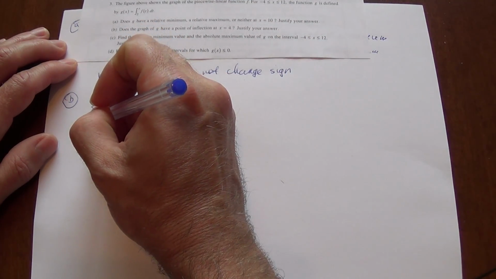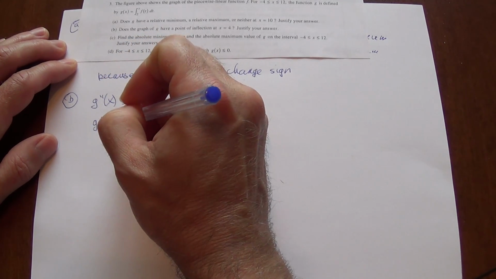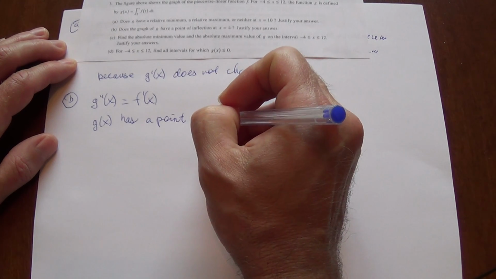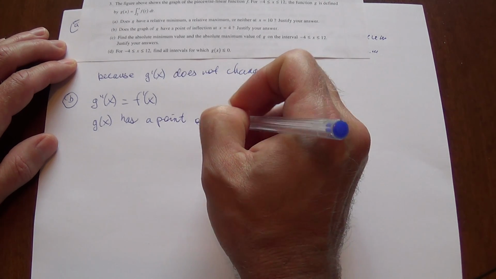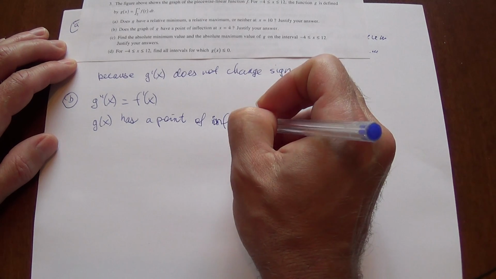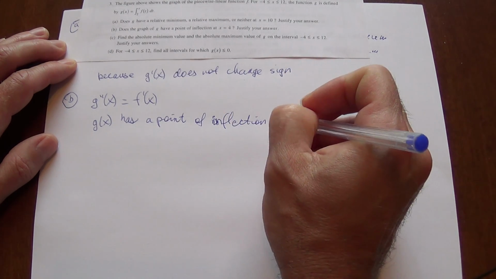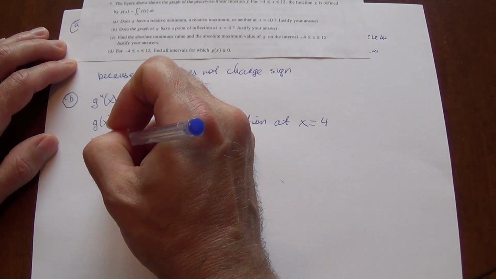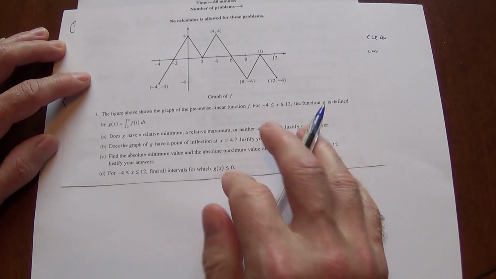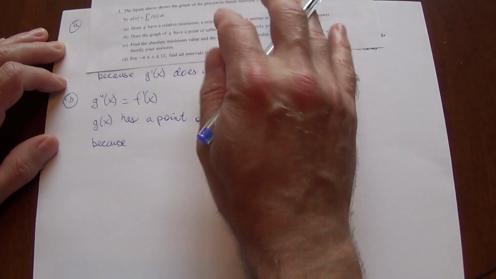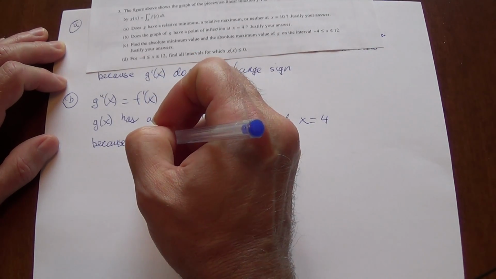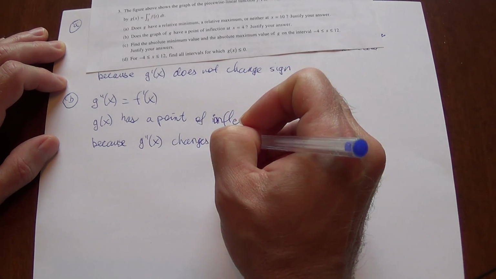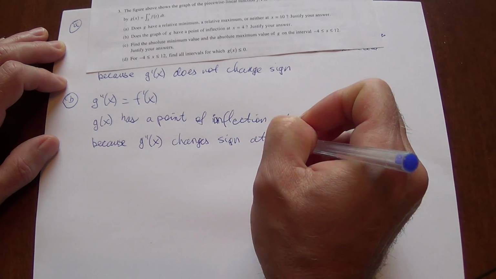So we can write that g of x has a point of inflection at x equals 4 because, remember, there is a justify your answer part, because g double prime of x changes sign at x equals 4.